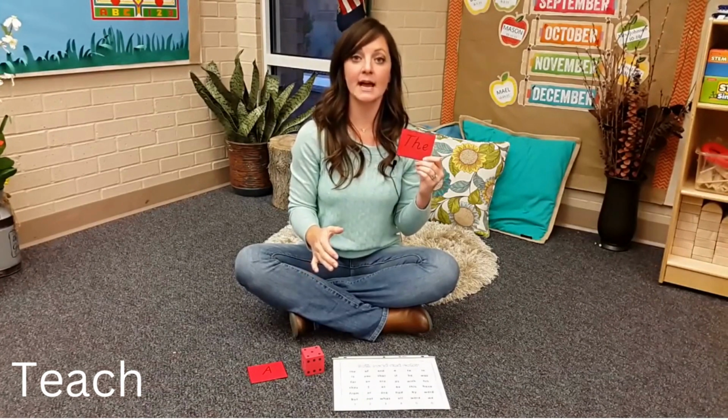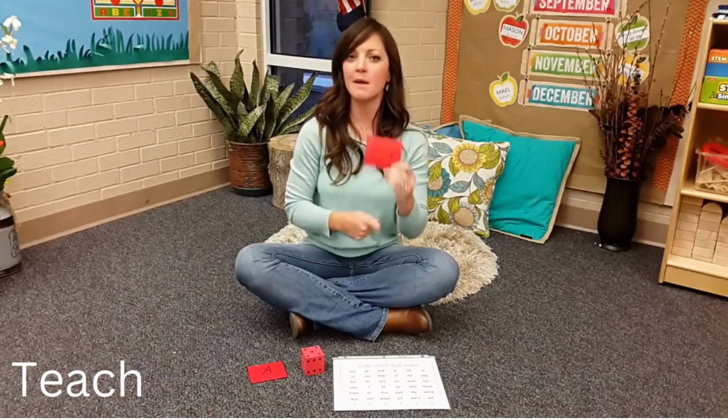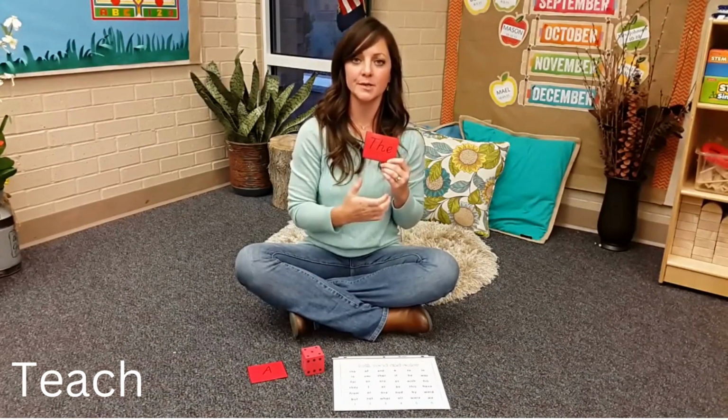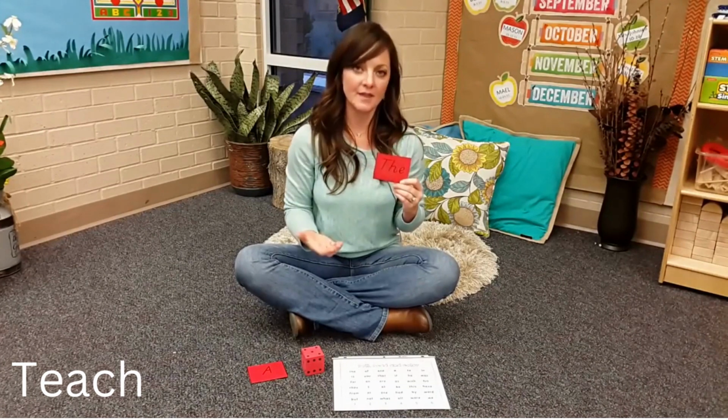Sight word practice can be drill and kill. Flashcards, over and over again. Memorize it. Sight words, we use them all the time. We speak them, we read them, we write them.